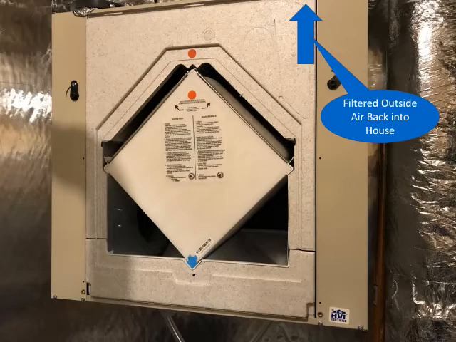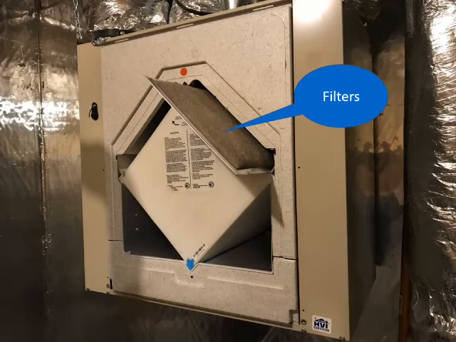And so let's take a look and see what's happening here. These are the filters. There's one on either side. They simply pull out. These are the filters that need to be cleaned very frequently. I'm finding that I need to do mine at least once a month, and when there's more stuff in the air, I have to do it even more often than that, every couple of weeks. They get pretty dirty.